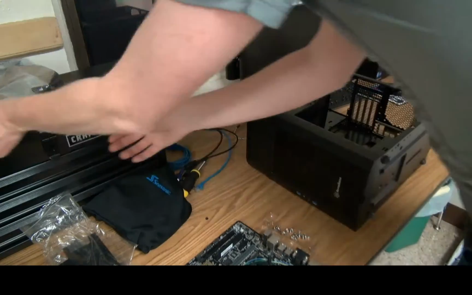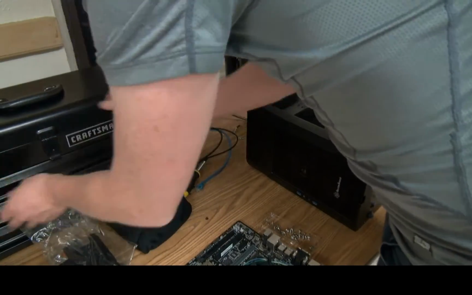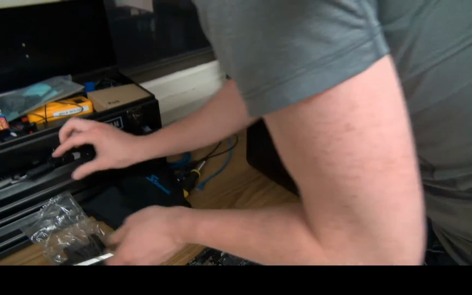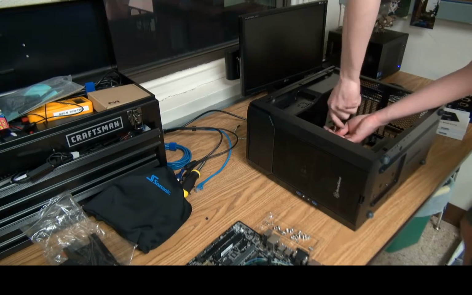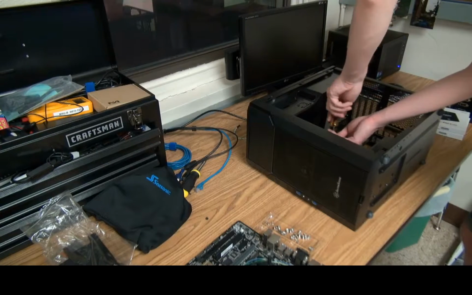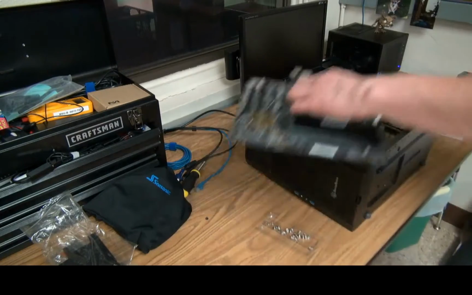Let me check my drawer. That's it. Yep, there we go. Alright, should be good now.